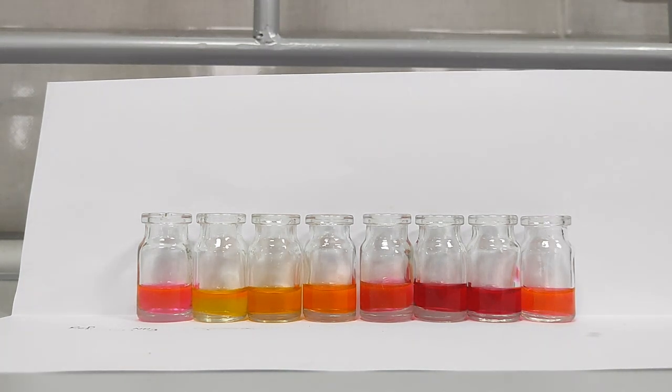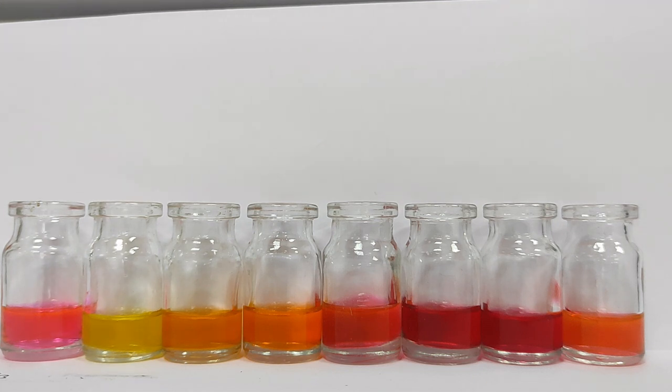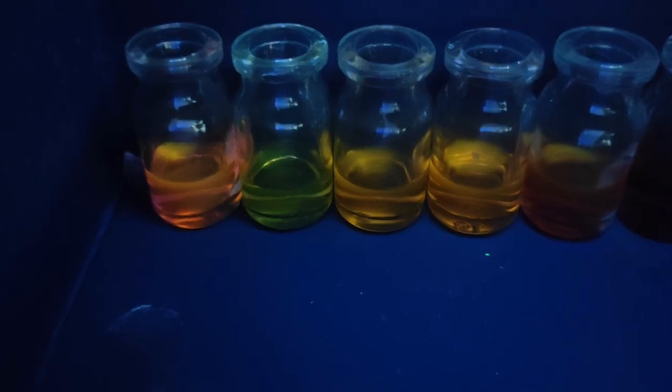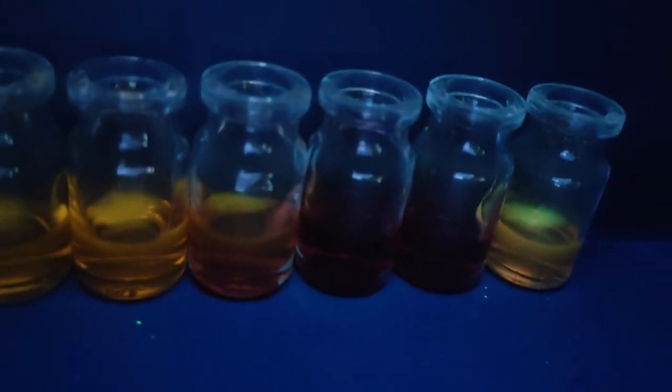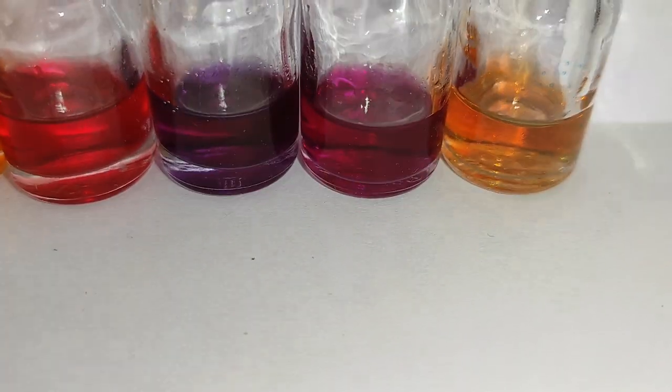The color changes are quite distinct. Moreover, most amines cause a unique color change. Here are the vials under UV light. After waiting for half an hour, the color changes are complete. No organic substance other than amines causes a color change.